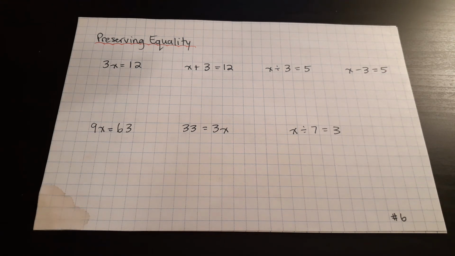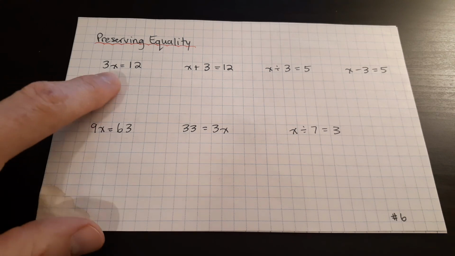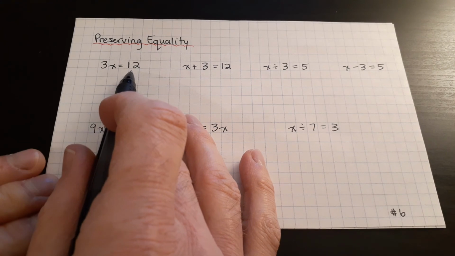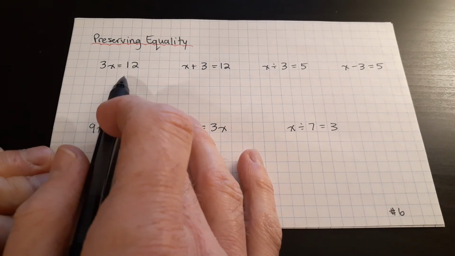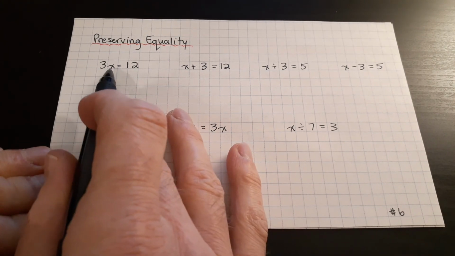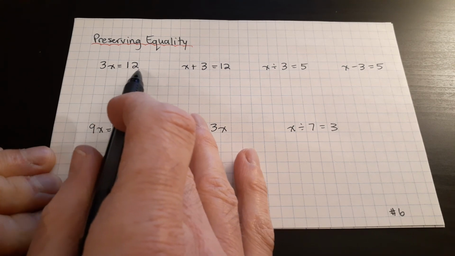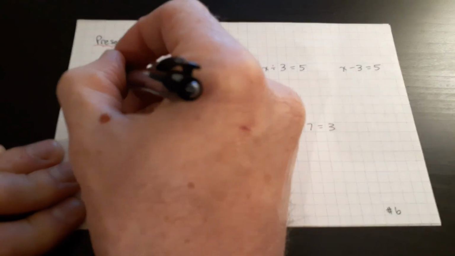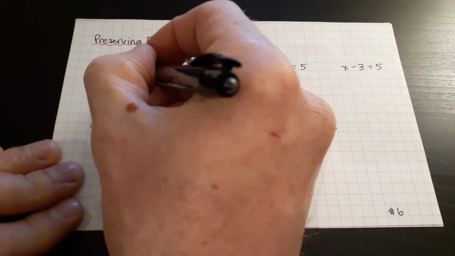So the way we want to try and figure that out is how can we do what's called isolate x, or figure it out. What we can do to preserve equality is that we know that if x is multiplied by 3, we can divide 12 by 3 to find out what x is. So that's going to end up being x equals 12 divided by 3, and that means x is going to equal 4. Now we are actually dividing both sides by 3 in this equation.